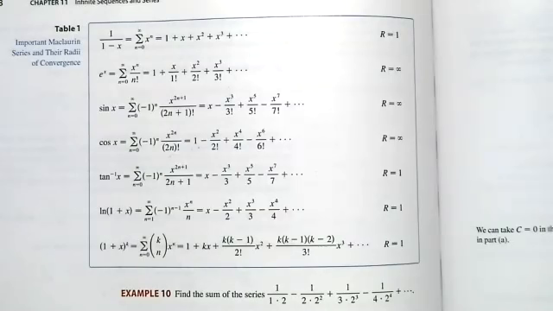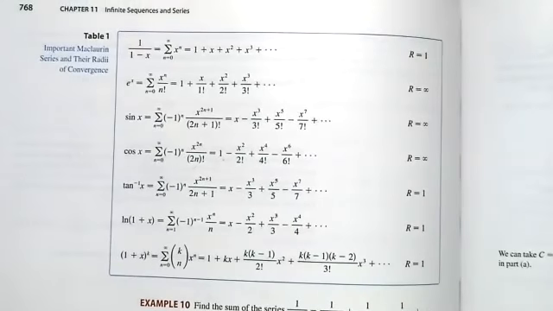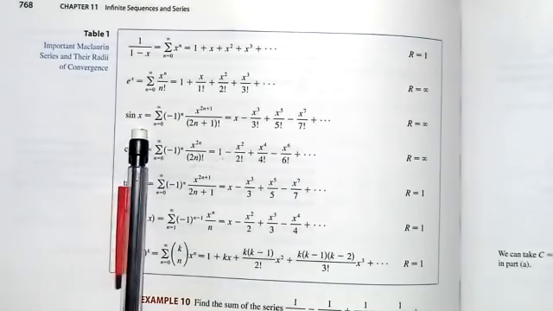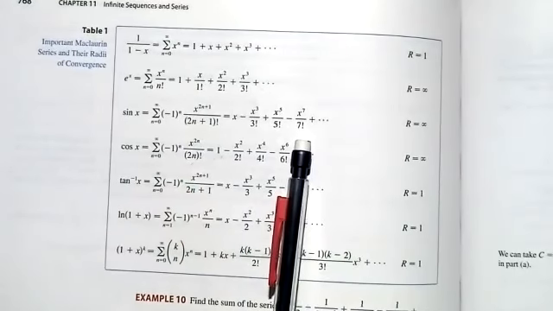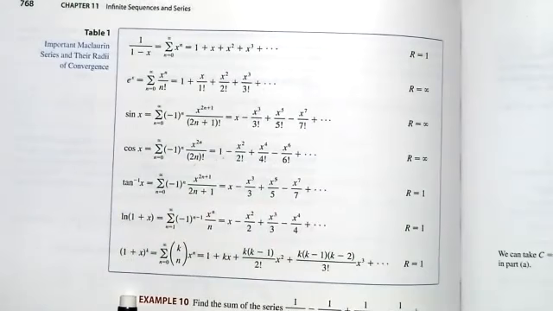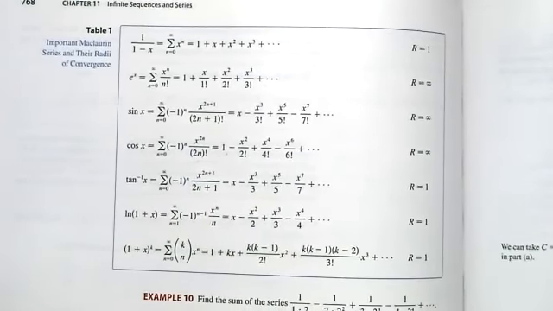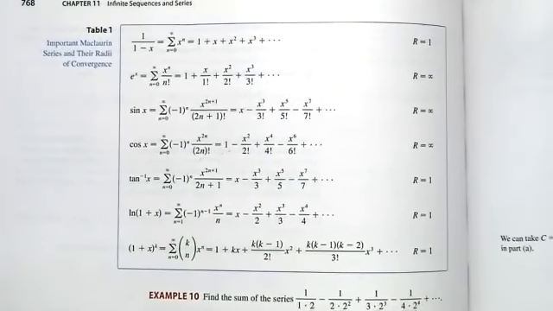Okay, you want me to go over that table? That's the table. Essentially, all this table is saying is, if we're given this function, this is going to be our Maclaurin series expansion of this function. So this should be the same table that's in the e-text. I don't have access to e-text, but this should be the same table.